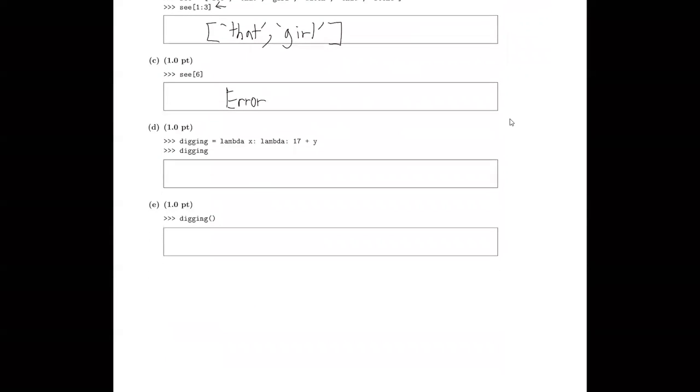Okay, now for part D, we set digging equal to this lambda function x, which returns another function, lambda y, which returns 17 plus y. So when we evaluate digging, because we're not actually calling the function, we will just get back function. To call the function, we would have to use parentheses and provide an argument. But because all we're doing is getting what digging is, and digging is a function, we will get back a function.